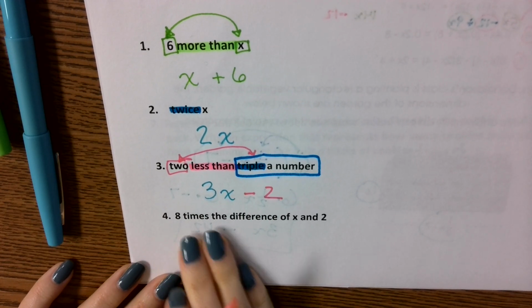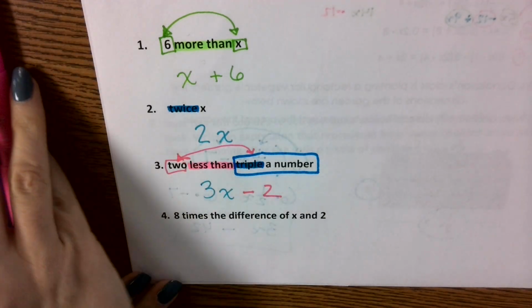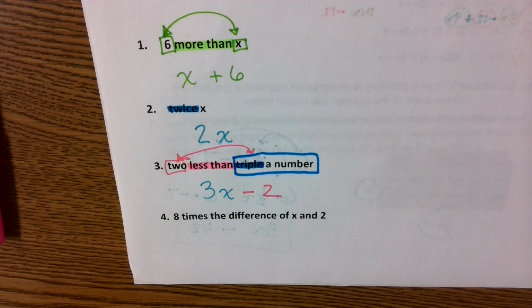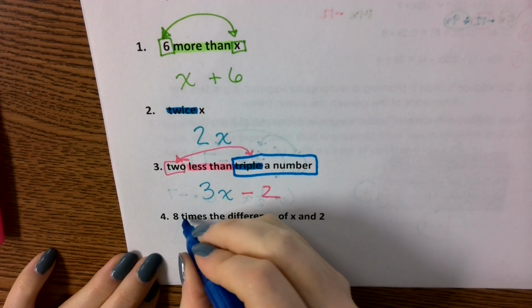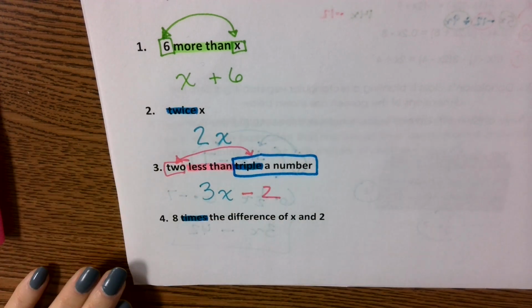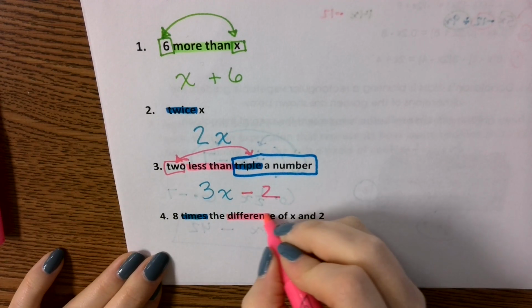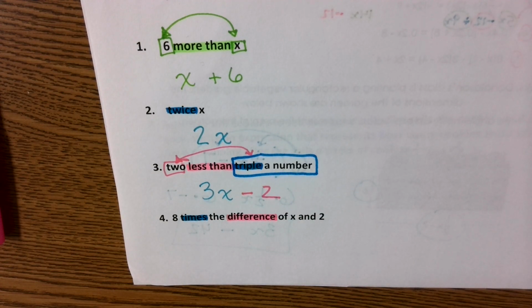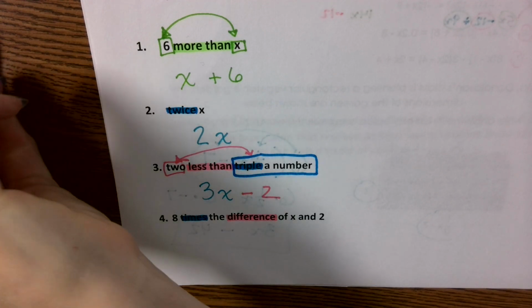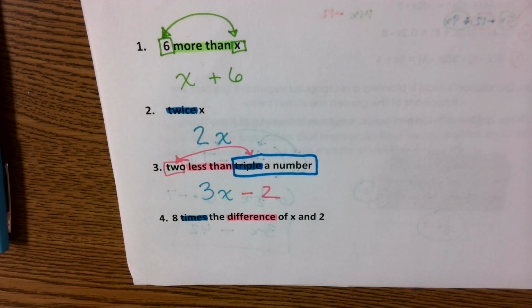Okay, 8 times the difference of x and 2. What are my operations? Maritza? Multiplication. We've got the word times. What else? Subtraction. We've got difference. Now, key words here. Remember, we said difference was important because what do we have to do with difference? Jeremy? Well, we have to subtract, but what do we have to do? You have to get the answer first. So how do we indicate we're doing subtraction first? What are those called? Parentheses.